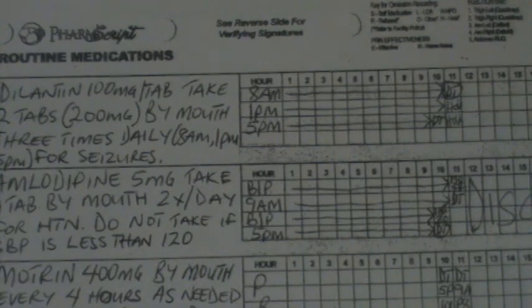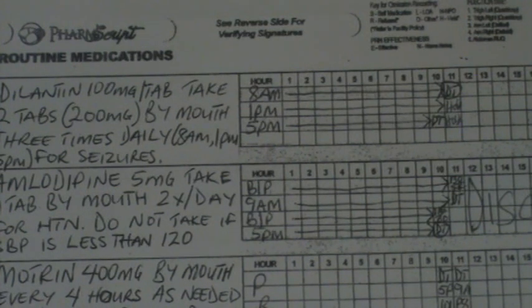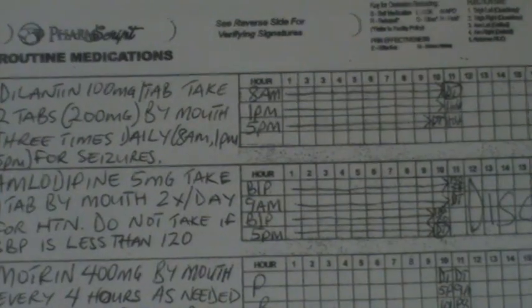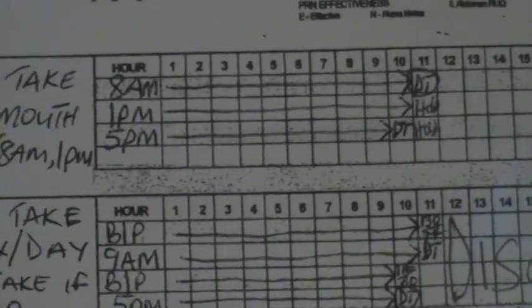this is different from discontinuation. Discontinuation means you stop the order completely. Order is no more good. But sometimes the doctor just wants you to skip a dose or 2 or 3. So in this example, doctor says, hold the next 2 doses of the Dilantin.